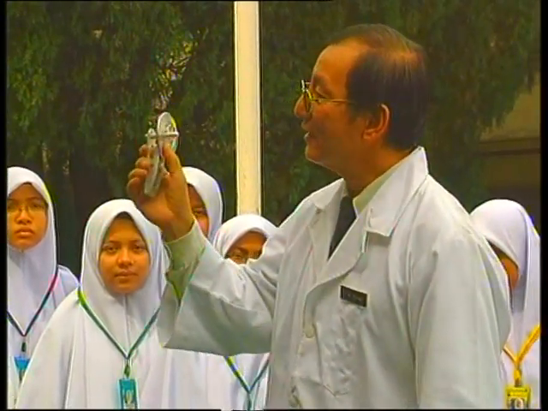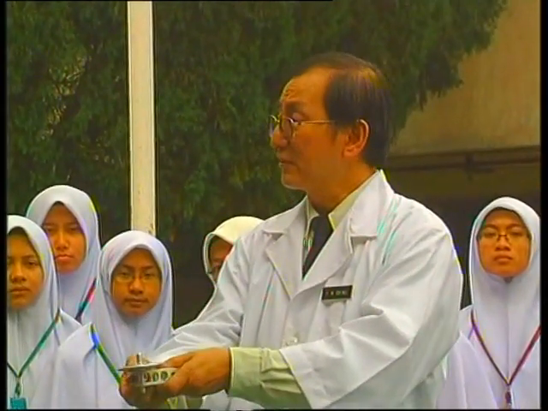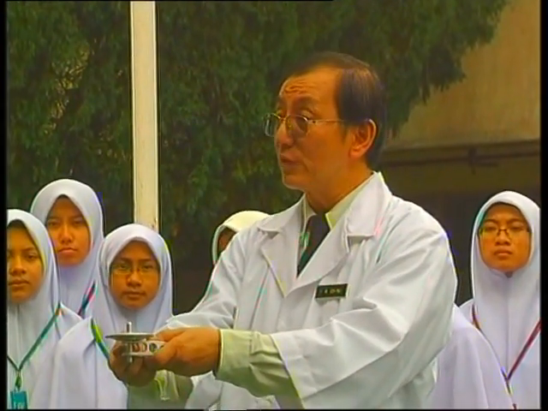Boys and girls, this is the model of the top that our Angkasawan will be using in the ISS to do the experiment to show it to you. Okay, now I shall spin this with the axis vertical.